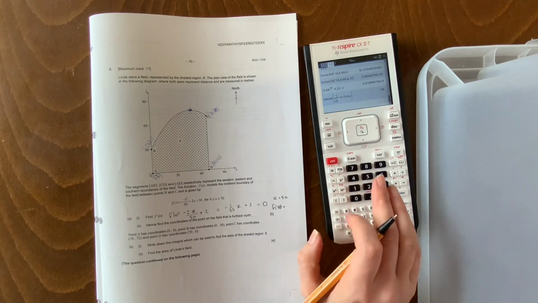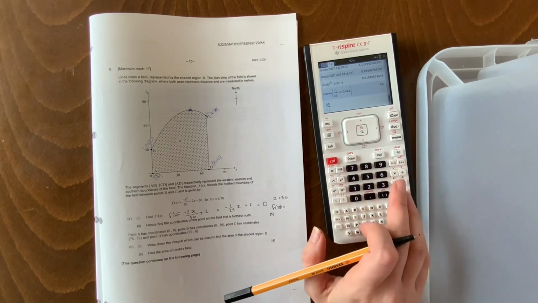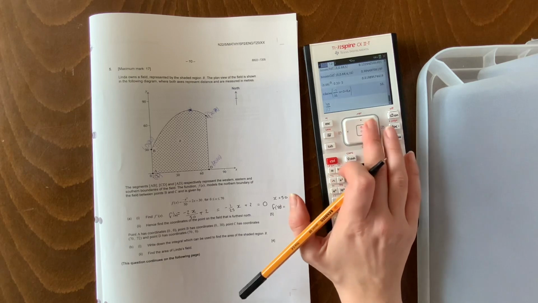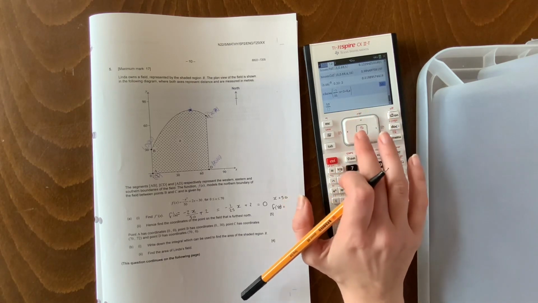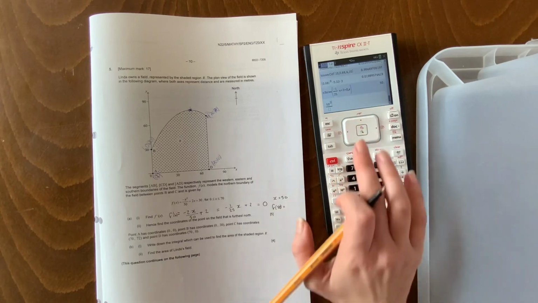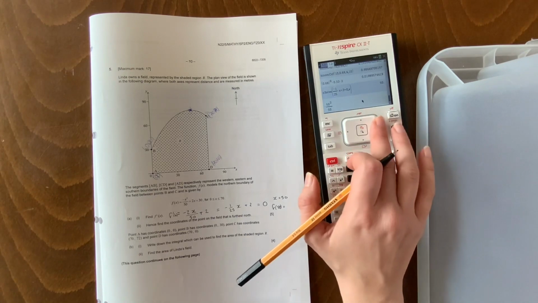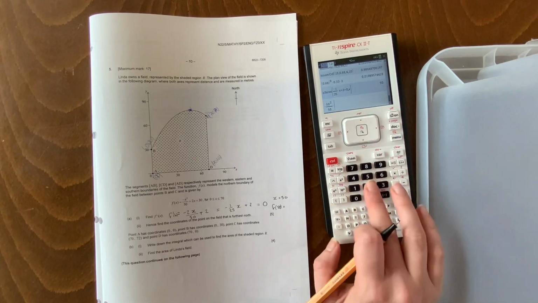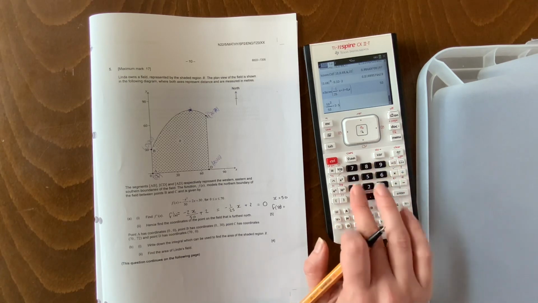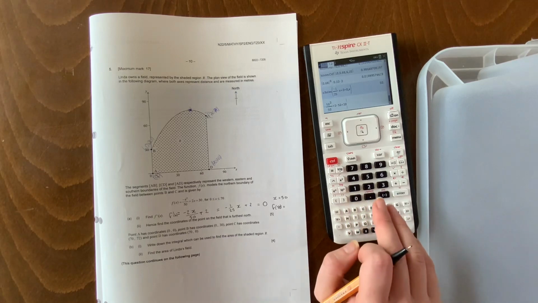There we go. So that's minus 50 squared over 50 plus 2 times 50 plus 30.